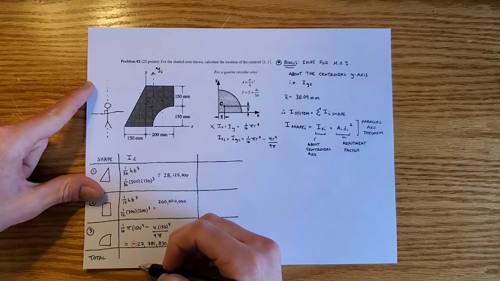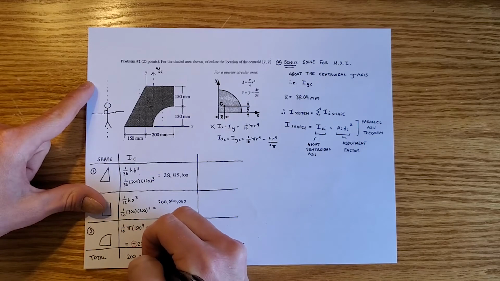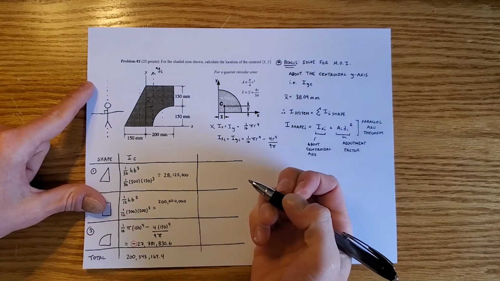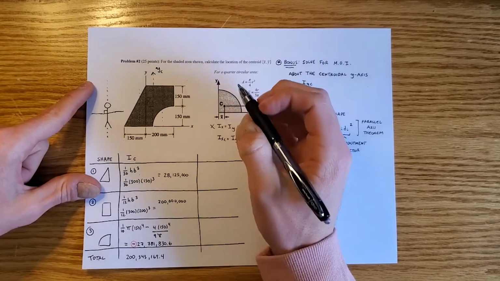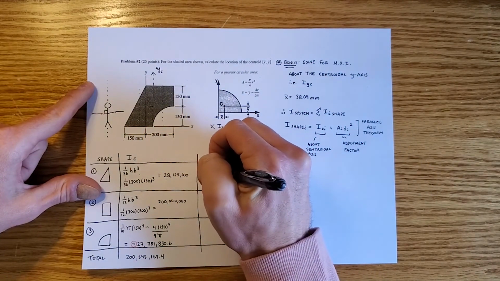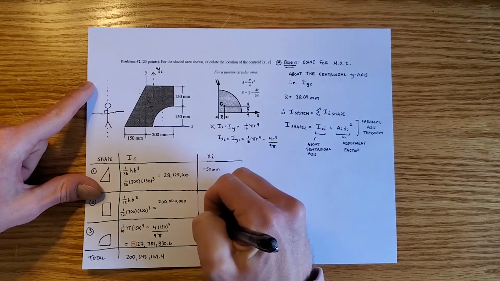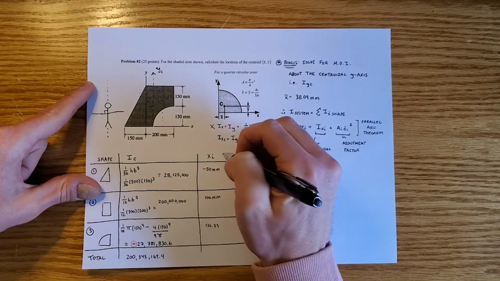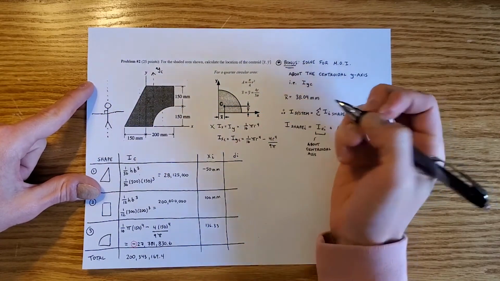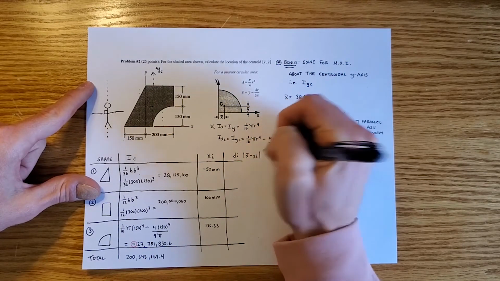Now what we'll do is we'll sum this column over here, IC, and we get 200,343,169.4. Okay, now what we need to do is, from before, we had written this column, xi. So I'll just bring that back here. We had negative 50 millimeters, 100 millimeters, and 136.33 millimeters. What we're now going to do is compute di. di is going to be the absolute value of x bar minus xi.